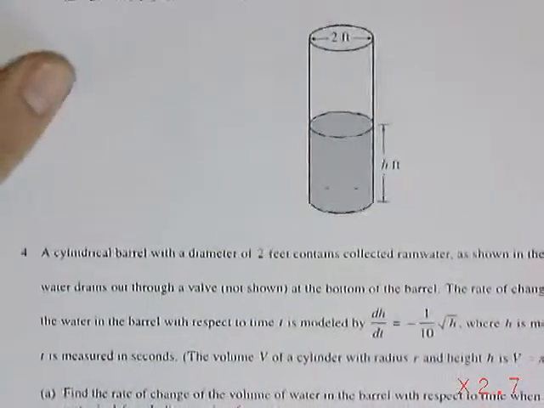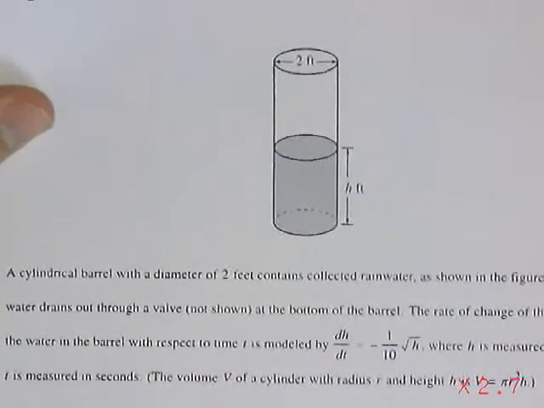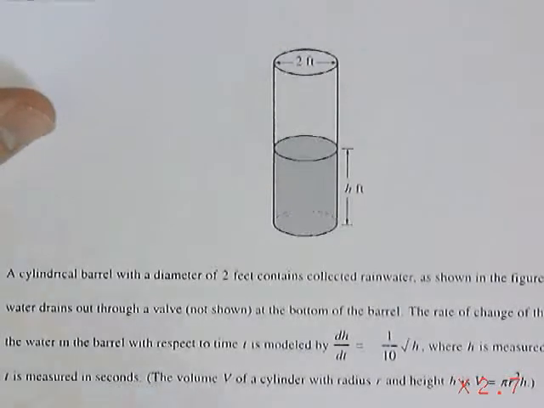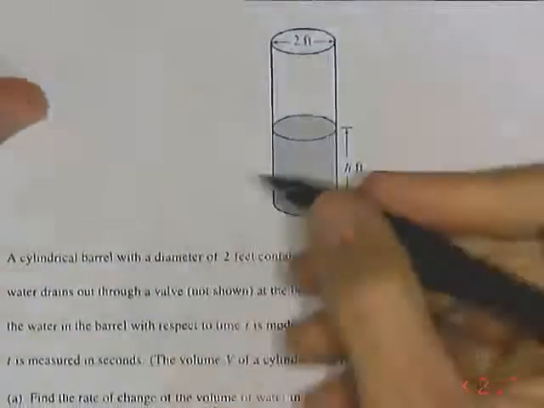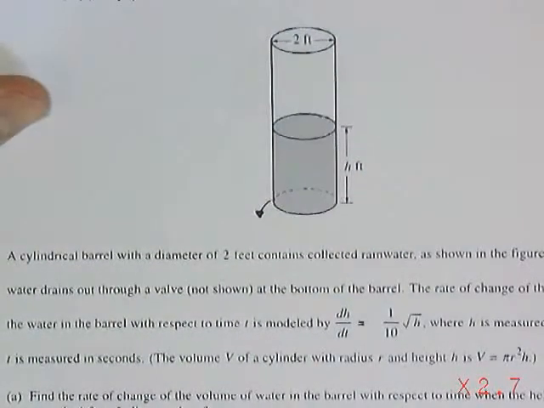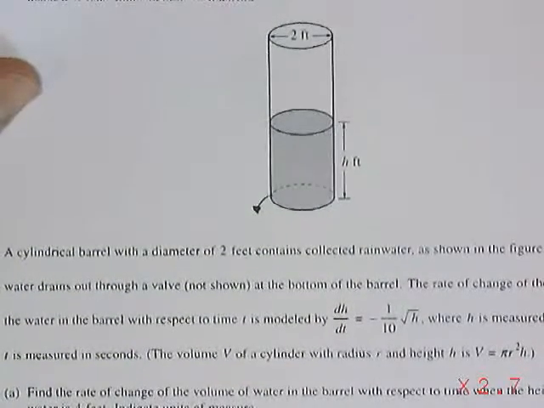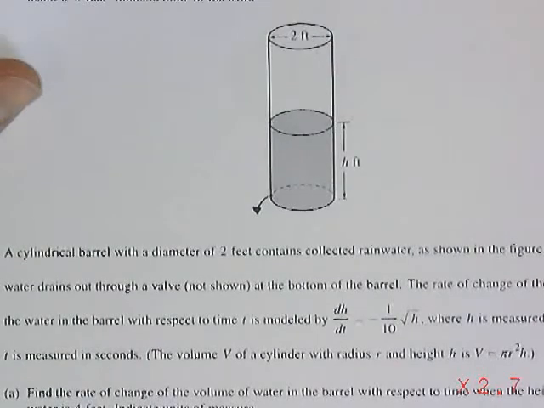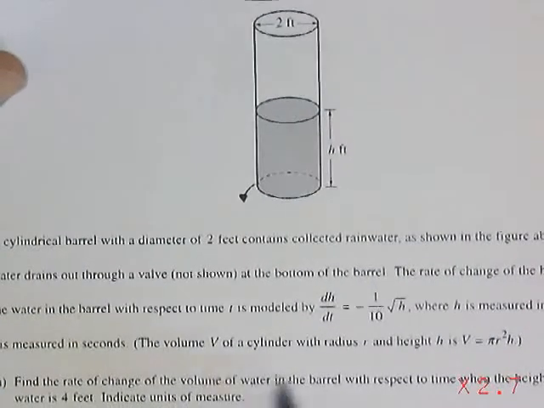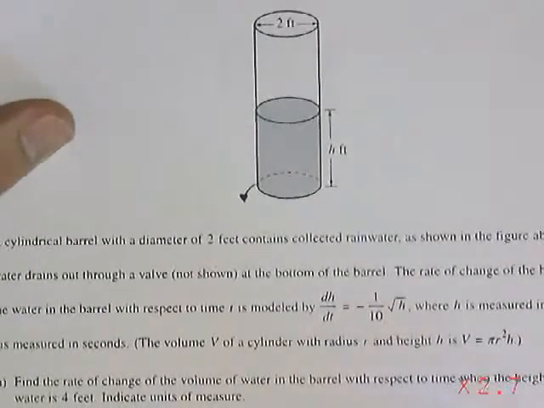A cylindrical barrel with a diameter of 2 feet contains collected rainwater as shown in the figure above. The water drains out through a valve, not shown. There's some sort of valve down here where the water is leaving at the bottom of the barrel. The rate of change of the height h of the water in the barrel with respect to time t is modeled by dh/dt equals -1/10 root h, where h is measured in feet and t is measured in seconds. And then they do us a solid and tell us that the volume of a cylinder with radius r and height h is V equals pi r squared h.